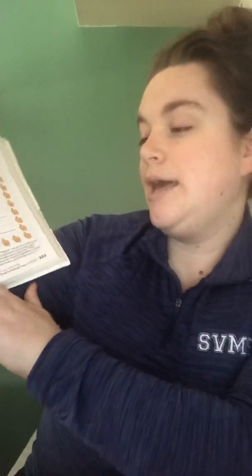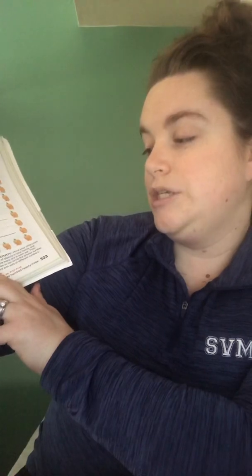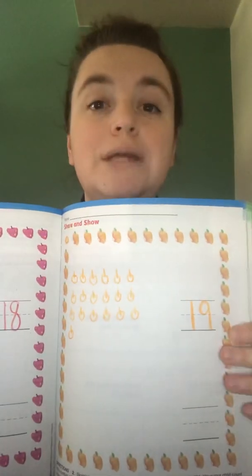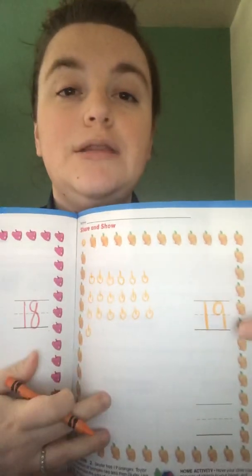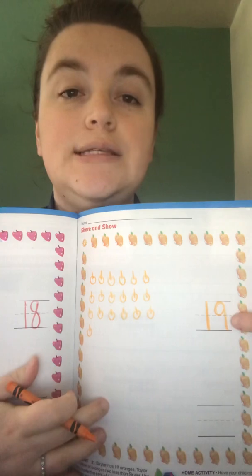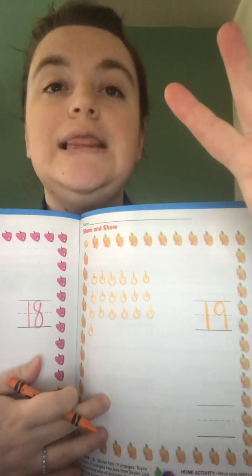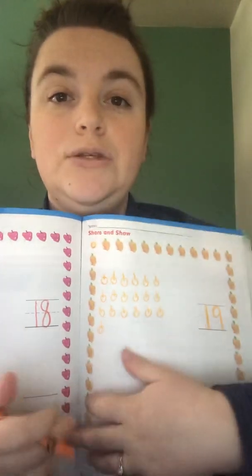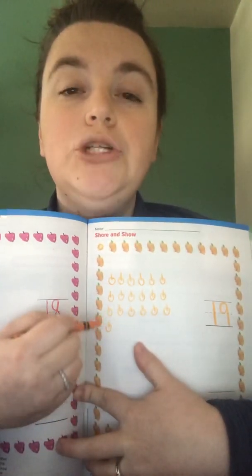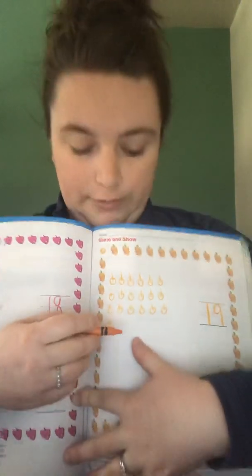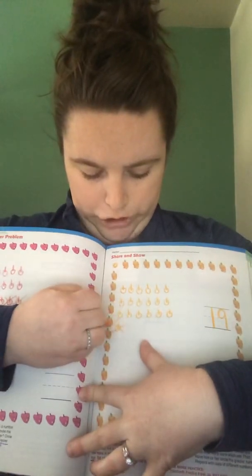The next part of our problem says Taylor has a number of oranges 2 less than Skylar. So we're doing the exact same thing that we did with the apples. This is Skylar's number. He has 19 oranges. Taylor has 2 less. So I'm going to go to my original picture and I'm going to cross off 2 oranges.